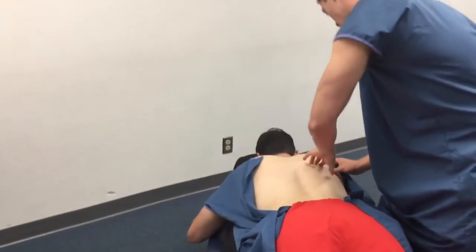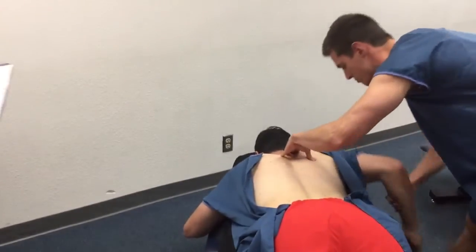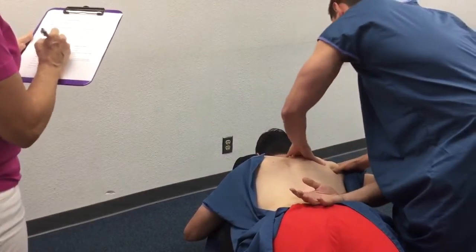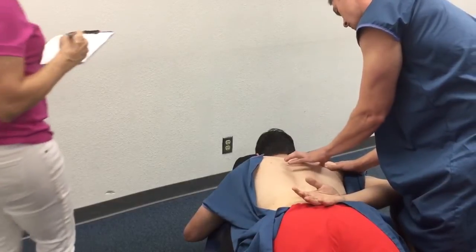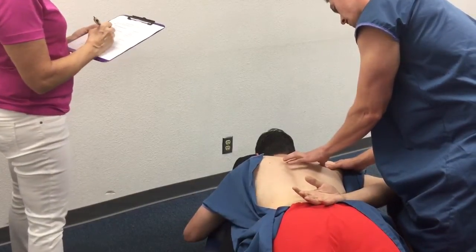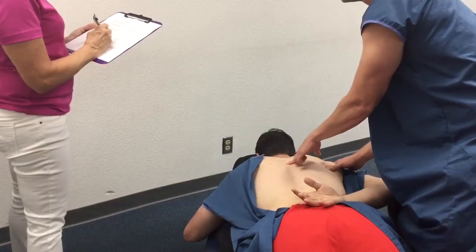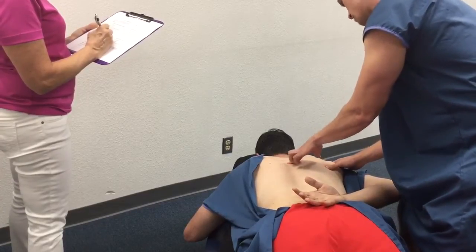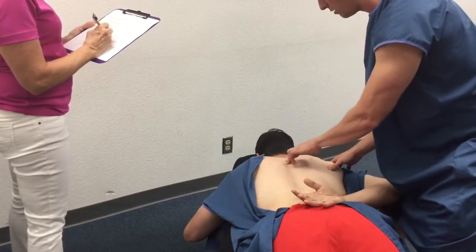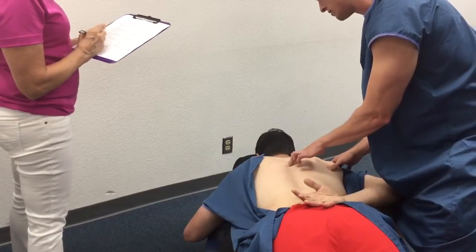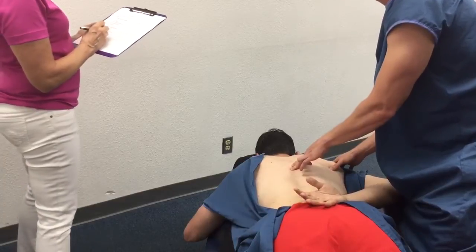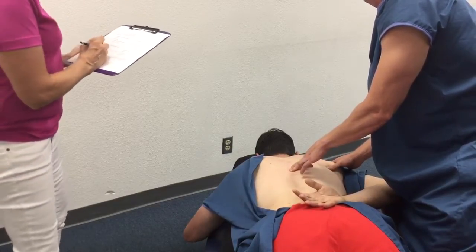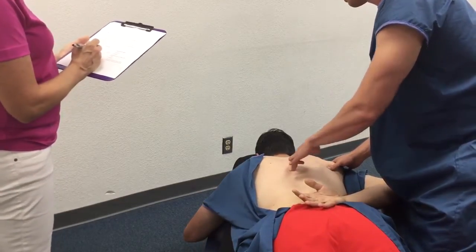I'm going to use the inferior border of the scapula, so you can see to this border, going from the inferior border of the scapula and across to the middle, lying down. This should be about T6, and so from here I can count down, T6, T7, T8. So I found the T8 spinous process. So right transverse process of T8.